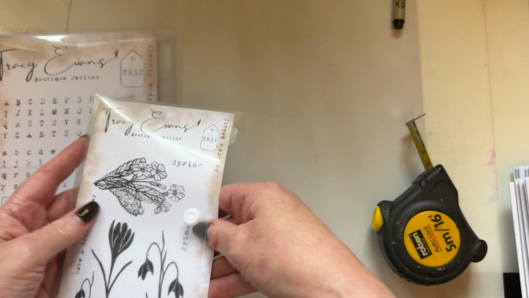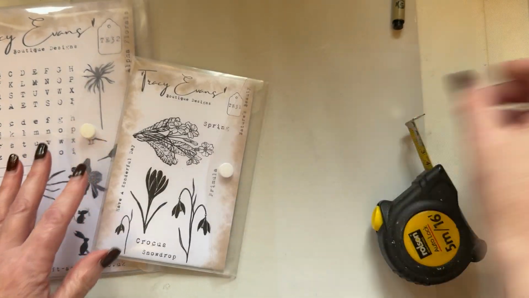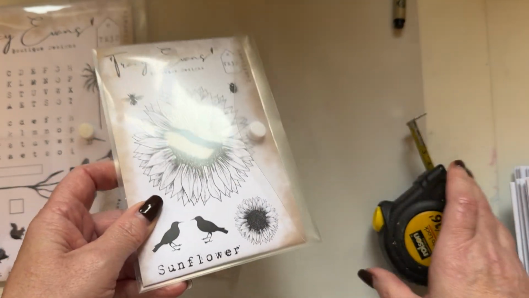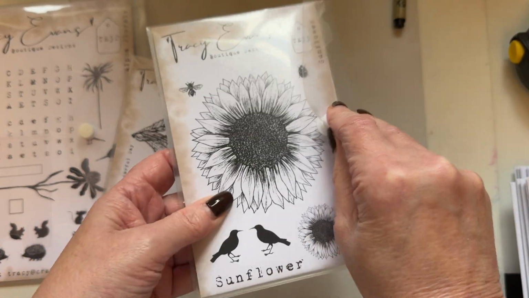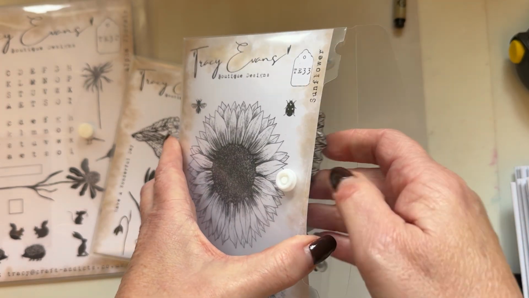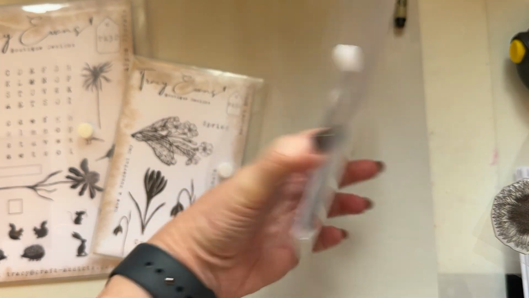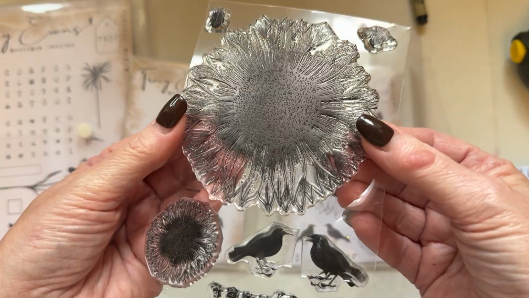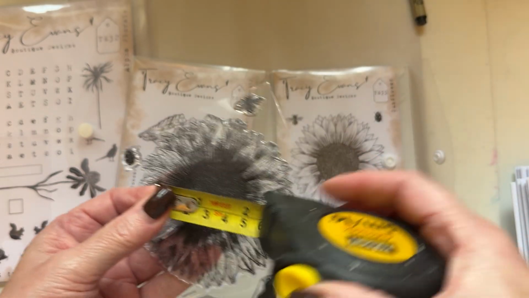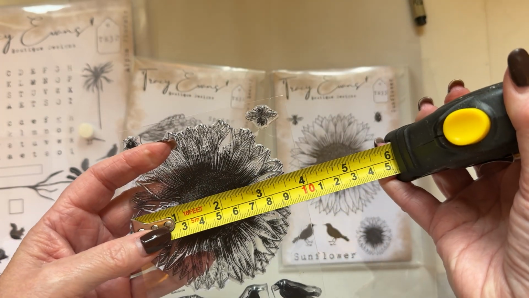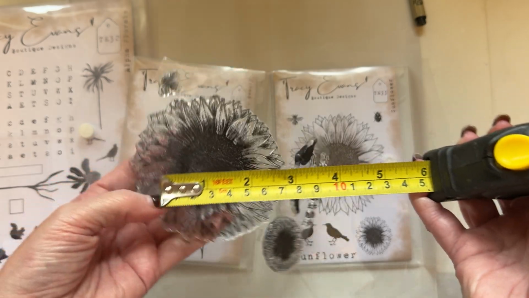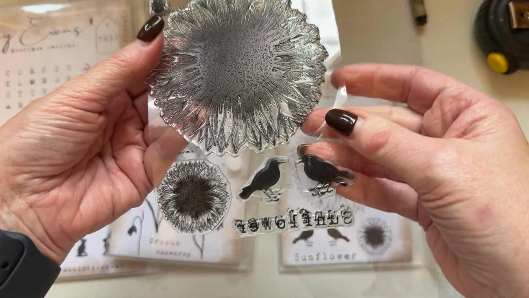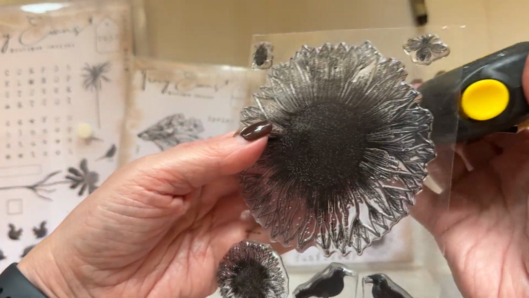And I'm going to leave the stamps on the desk as I show the samples. We've also got TE33, the sunflower. Now, honestly, it's stunning when you see it stamped. So let's take this out. Now, the sunflower is a big stamp. Even though the whole stamp itself is A6, the sunflower is a big stamp. So left to right is 3 3/4 inches, top to bottom exactly the same, 3 3/4 inches.